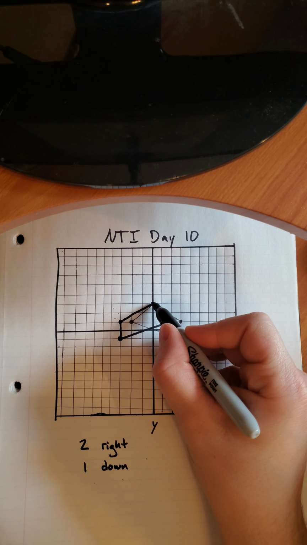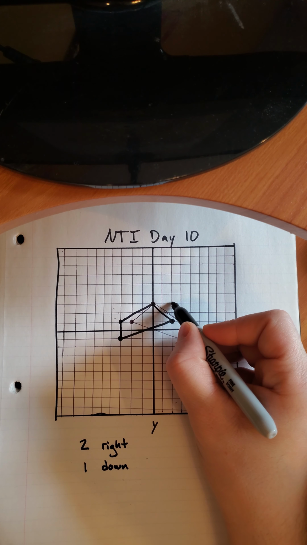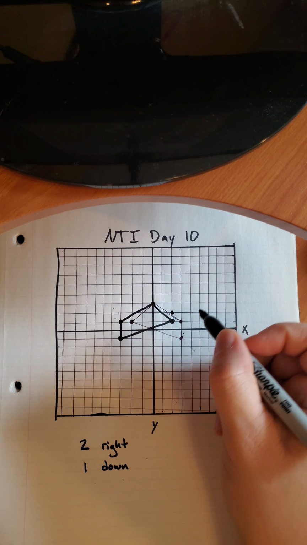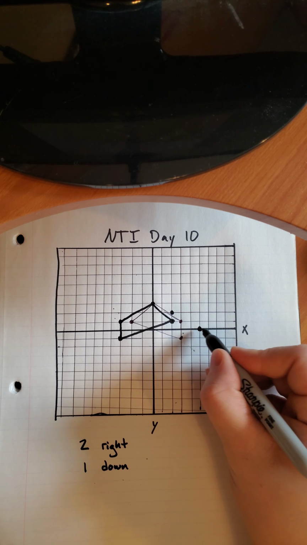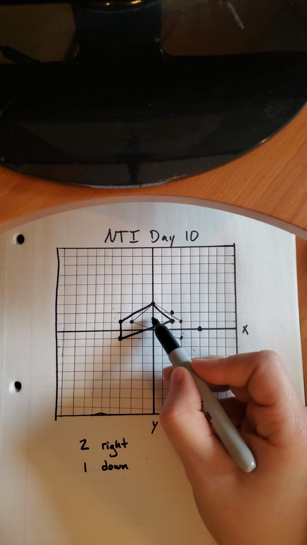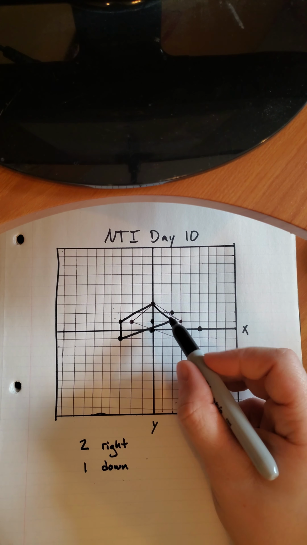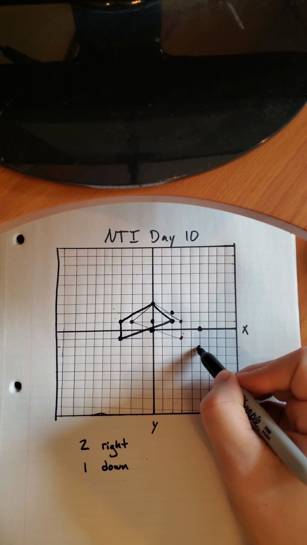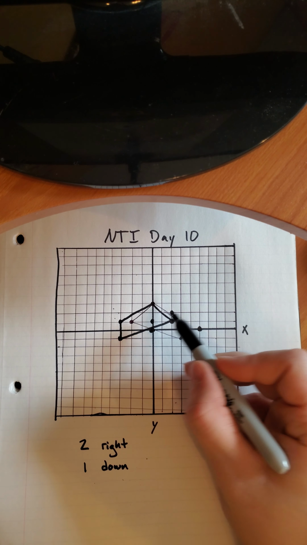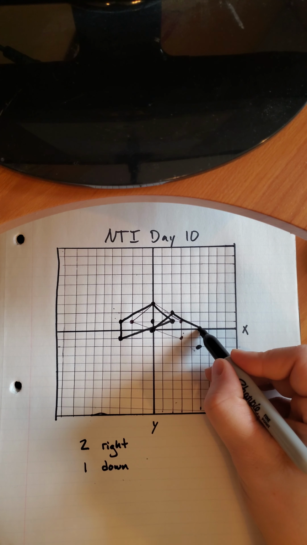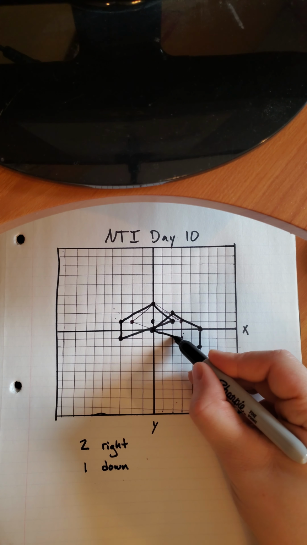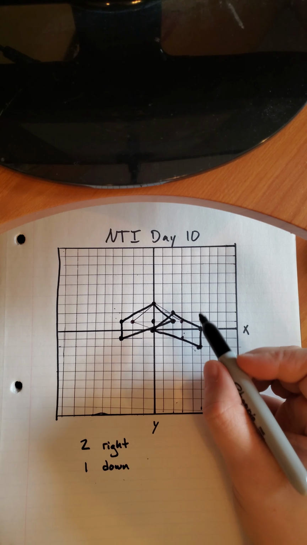So let's go to our original one. We're going to go 1, 2 to the right, 1 down. 1, 2 to the right, 1 down. 1, 2 to the right, 1 down. Oops. And 1, 2 to the right and 1 down. So if I ignore that mistake, we translated it 2 to the right and 1 down.